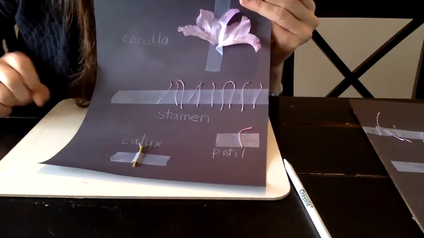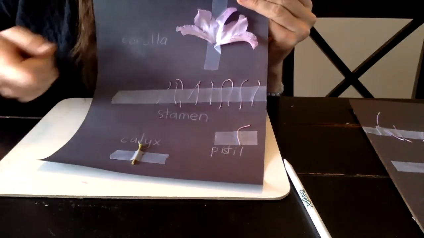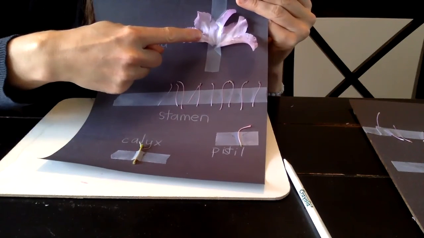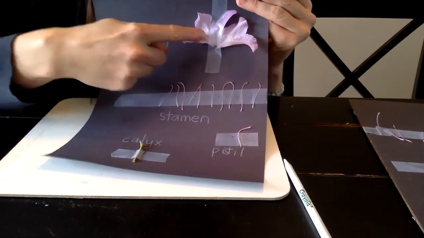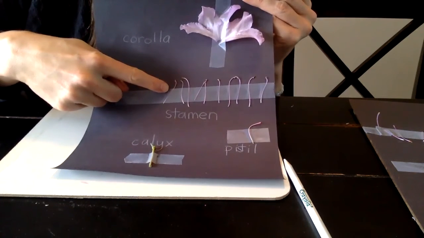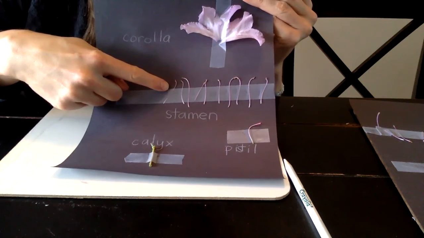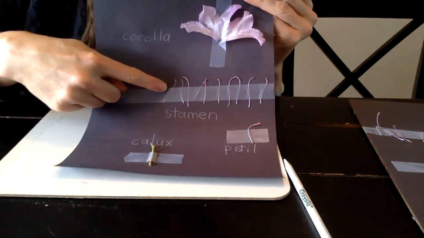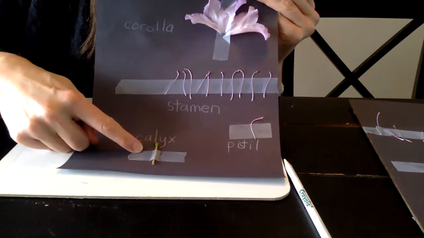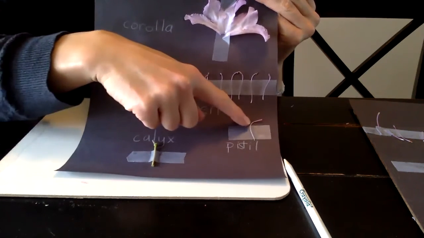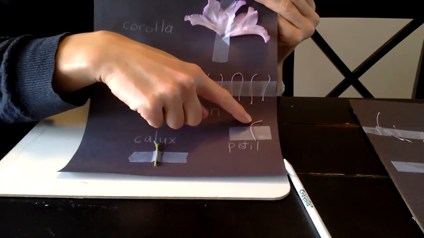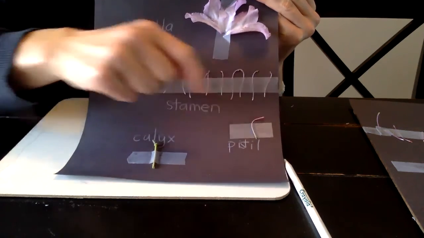One more game we can play. Ready? Play with me. What is this? Yes, this is the corolla. What is this? This is the stamen. What is this? This is the calyx. What is this? This is the pistil.